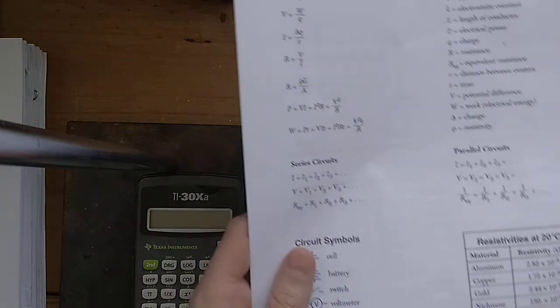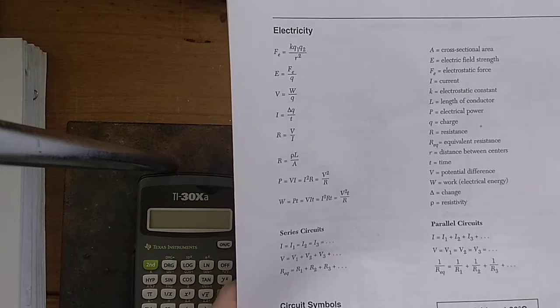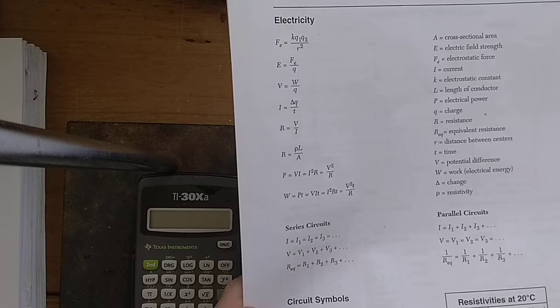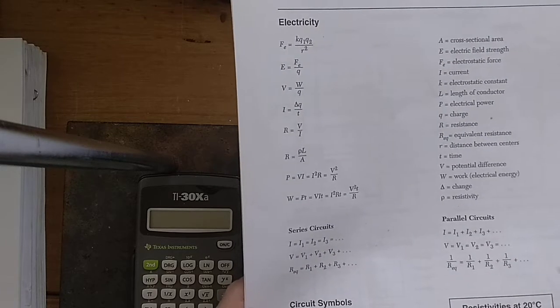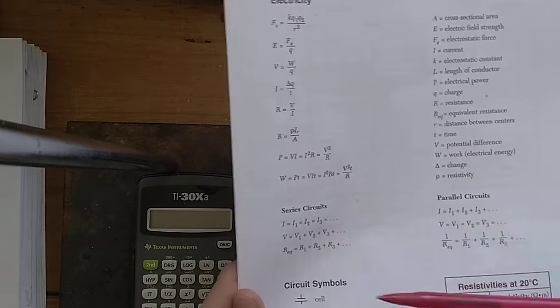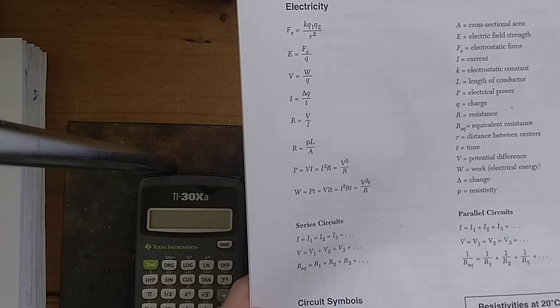Okay, if you've noticed, we've actually almost covered everything in electricity. The only things we haven't covered, we've gotten all the equations up to here. We know the circuit symbols. We know the resistivities, what they mean. The only things we haven't covered are this equation, and the 2 sections on series and parallel circuits. Well, today, we're going to look at series and parallel circuits.